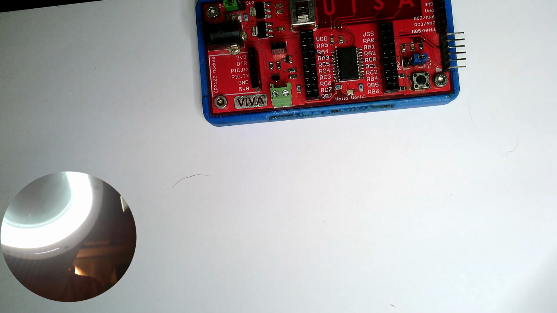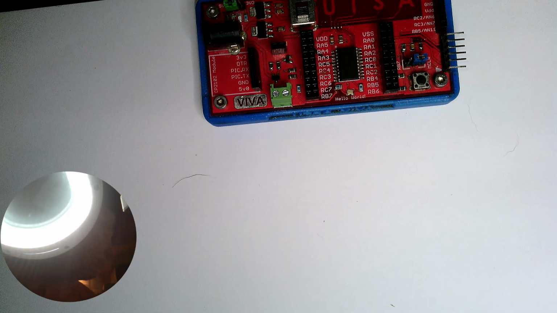All right, so let's talk a little bit about the pins. This chip is a 20-pin chip, and the way we set this up, we'll go through right now. So we have a 20-pin chip.